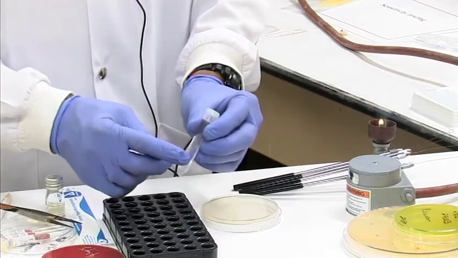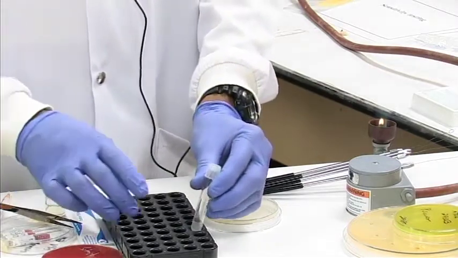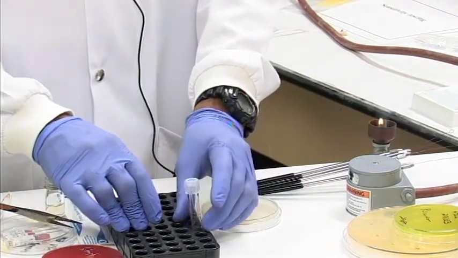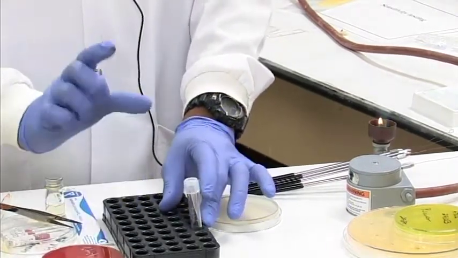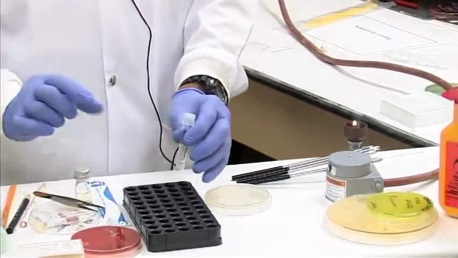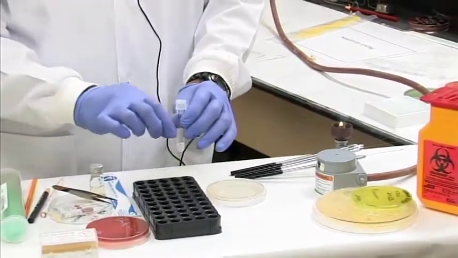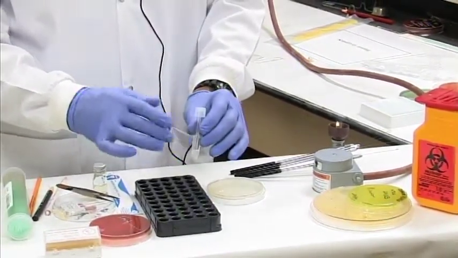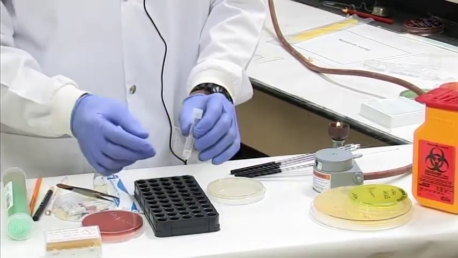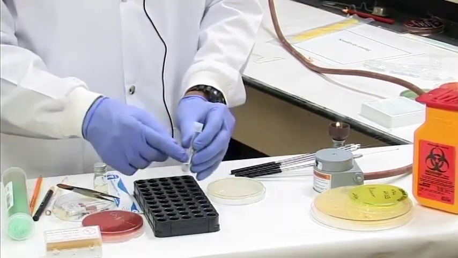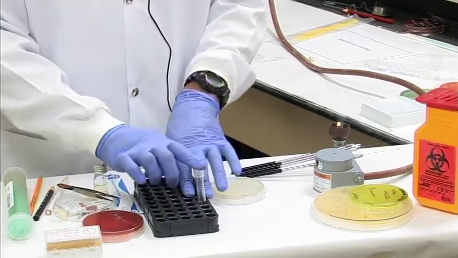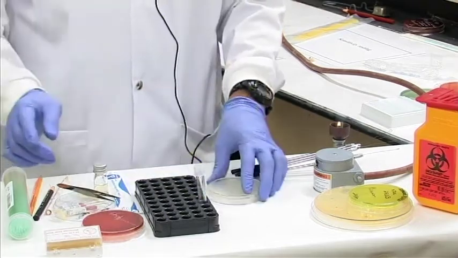We have to compare this now to a standard called a McFarland standard, which is a 0.5 McFarland standard. The 0.5 McFarland standard must be the same density as this. So we'll take our standard tube and compare it to make sure it's the same strength or turbidity. Once it's set, if it's too light, you can go back and add more bacteria. If it's too heavy, you have to decant and add some more saline to the tube to get it to the same density.